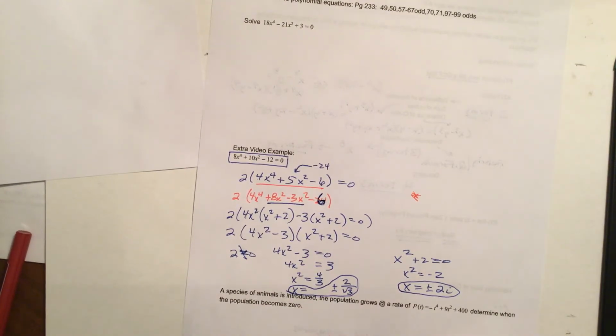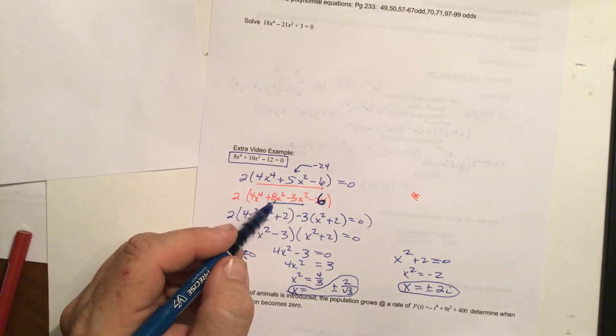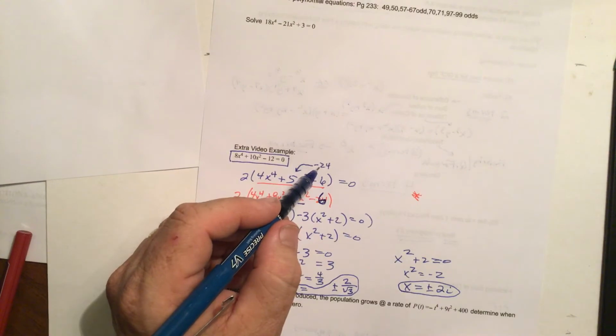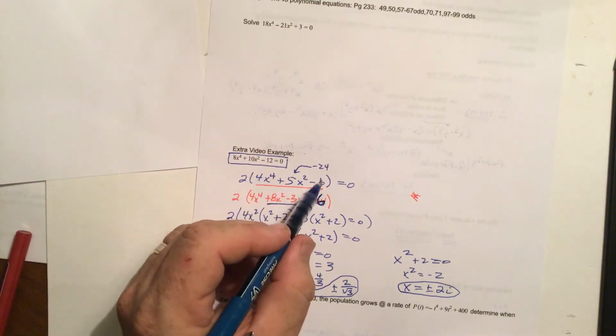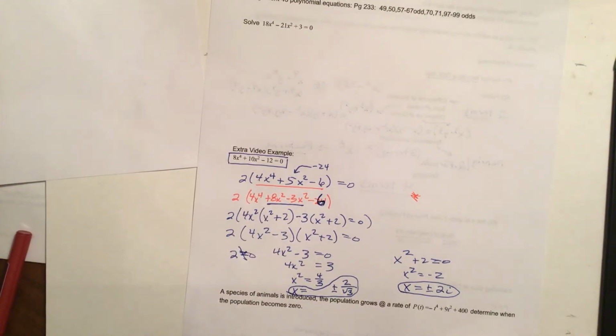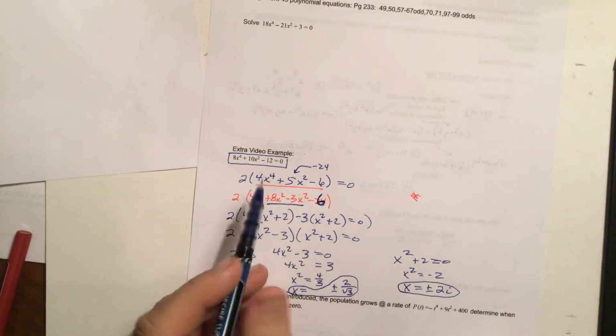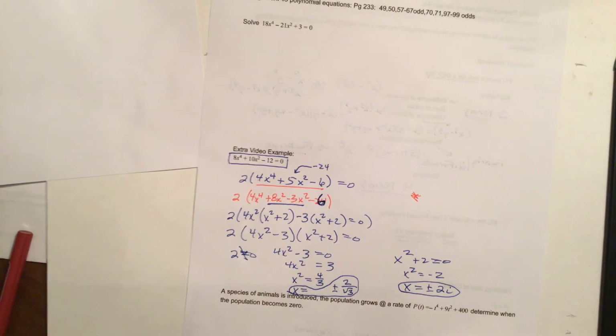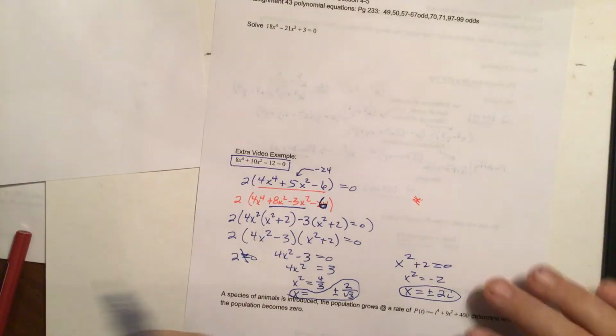So remember your factor by grouping. I almost made a mistake there. We got to have 4 times 6, and then what factors of 24 add to make 5. And then I can do my factor by grouping when it comes to these guys. So that's our extra video example there.